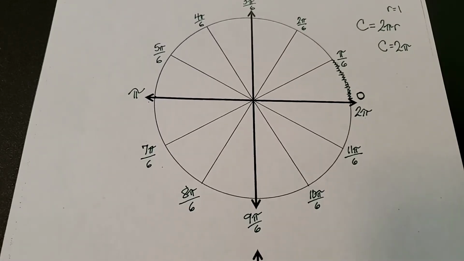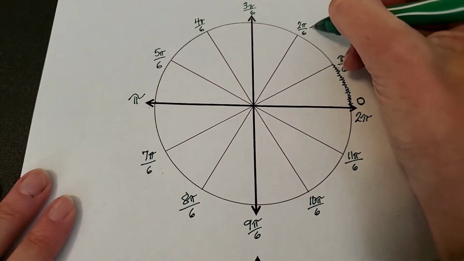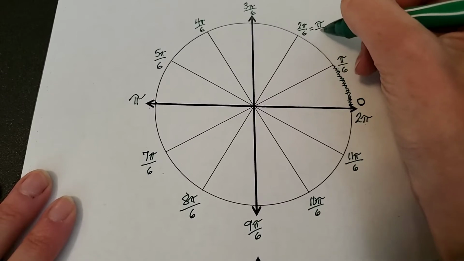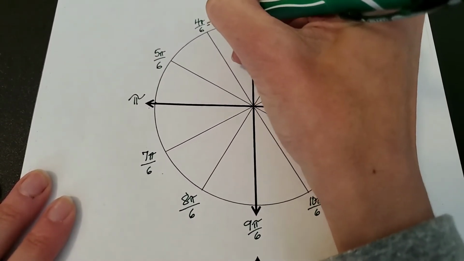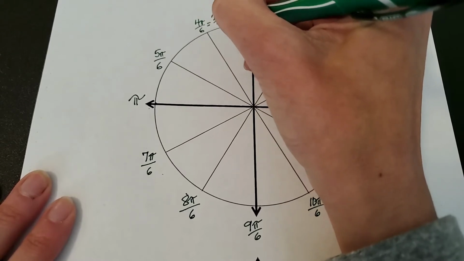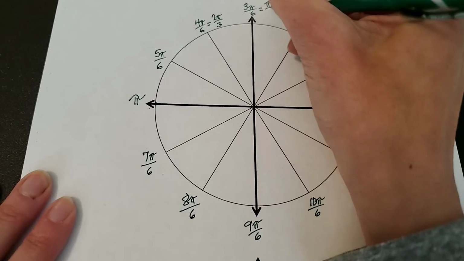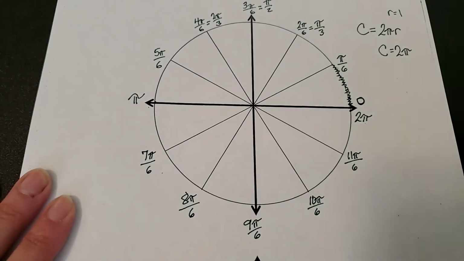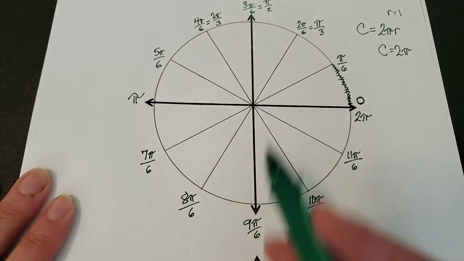Now, some of these can be and should be reduced. Notice this can reduce to pi over 3. 4 pi over 6 can reduce to 2 pi over 3, and I accidentally skipped this one. 3 pi over 6 can reduce to pi over 2, 1/2 pi. 5 pi over 6 doesn't reduce. This was 6 pi over 6 reduced to 1 pi.